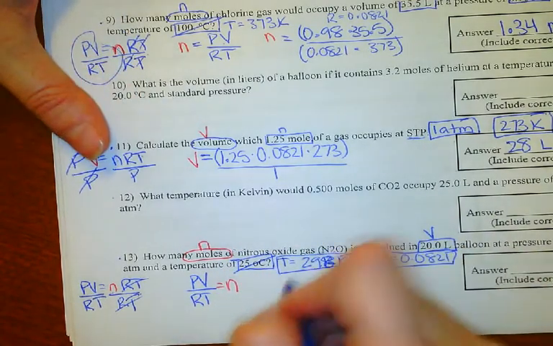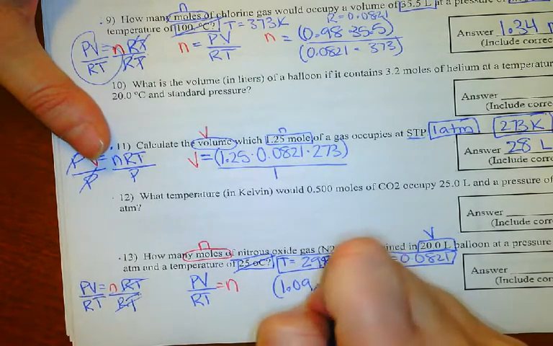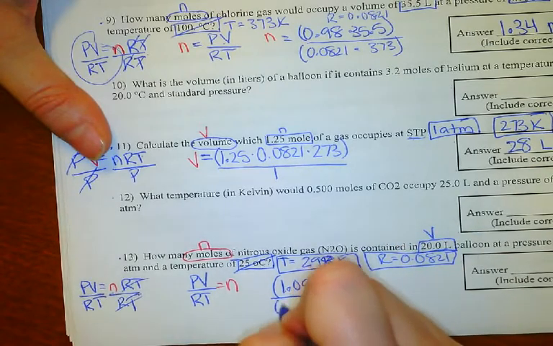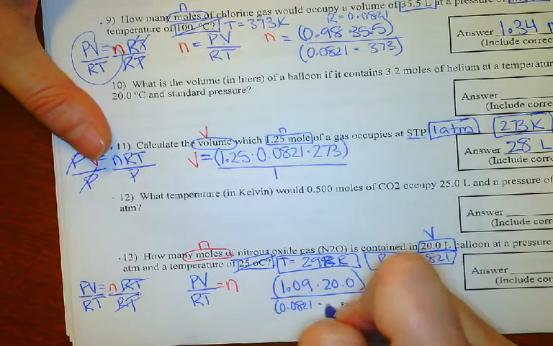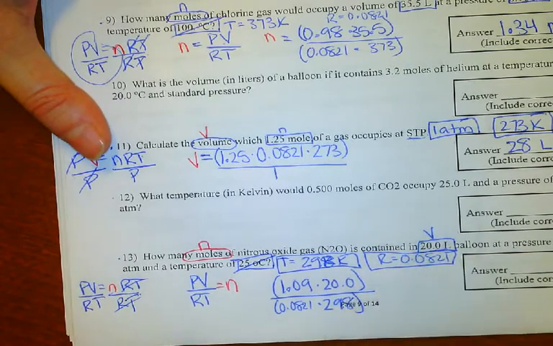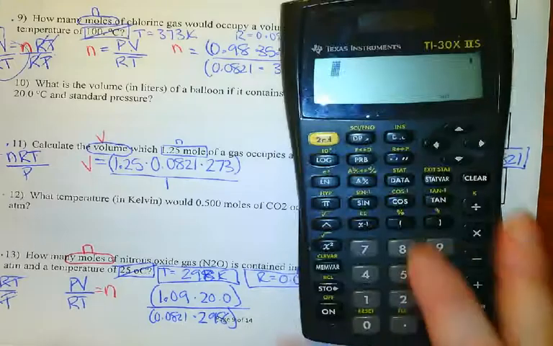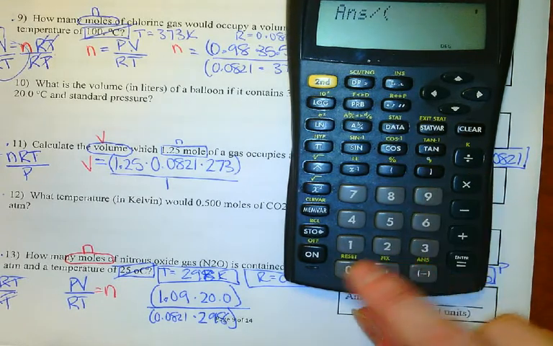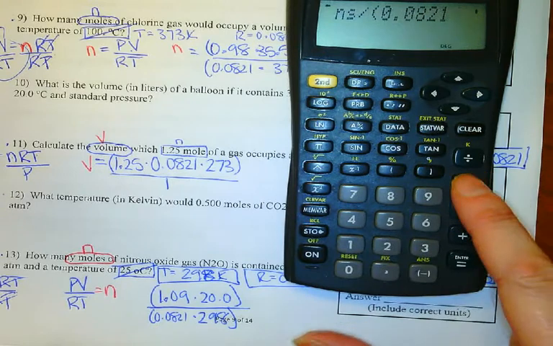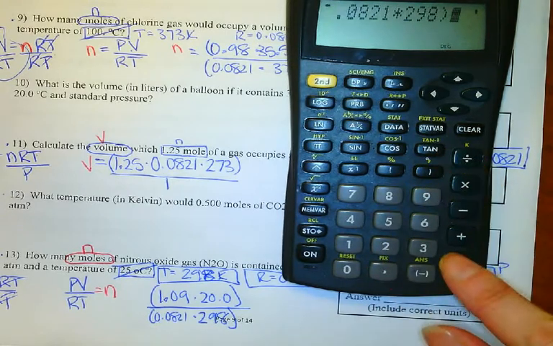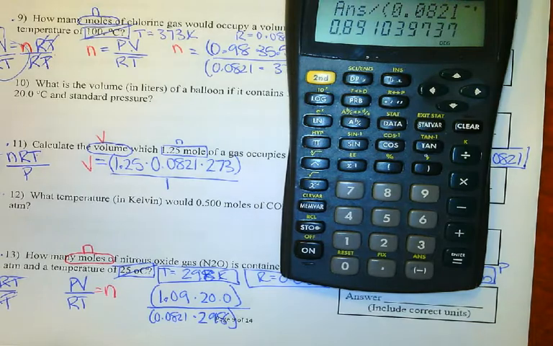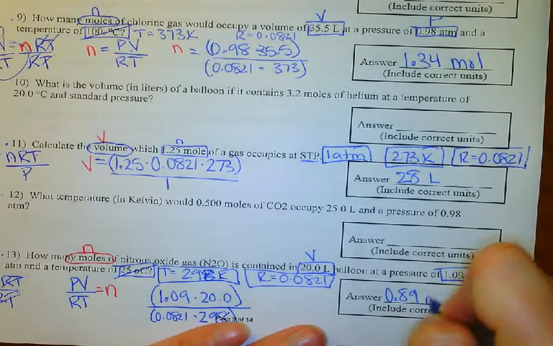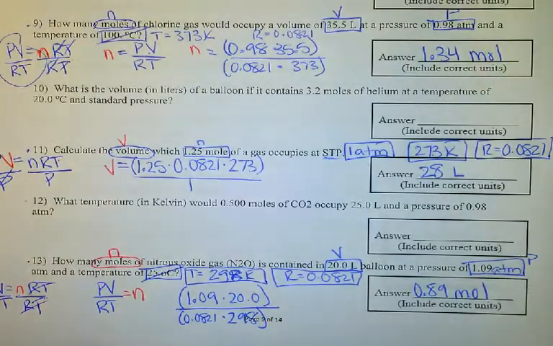And then I can plug those numbers in. My pressure, 1.09, times my volume, 20.0, over R, 0.0821, times 298. And we just calculate it. 1.09 times 20 divided by, I'm going to use parentheses again, 0.0821 times 298. We'll close the parentheses. It was 0.89. And again, remember, we're solving for moles. So 0.89 moles is going to be my unit.